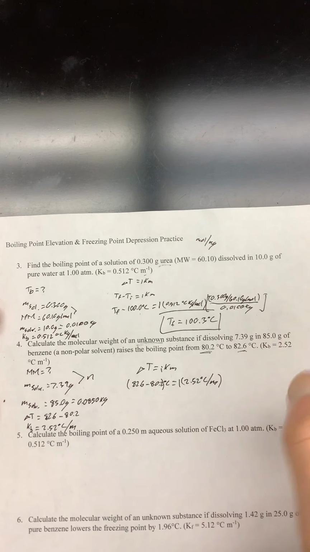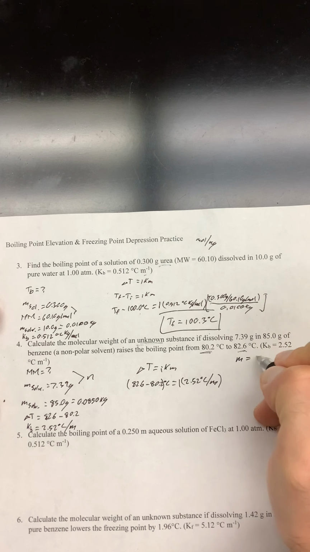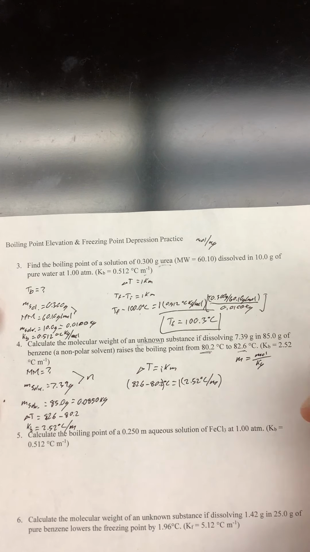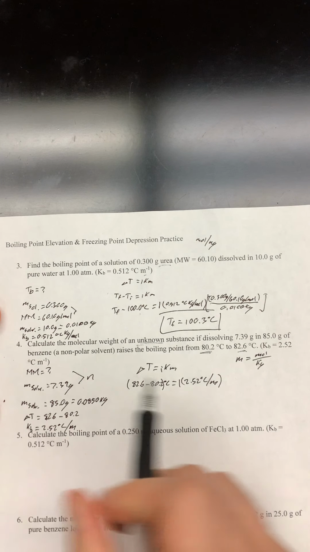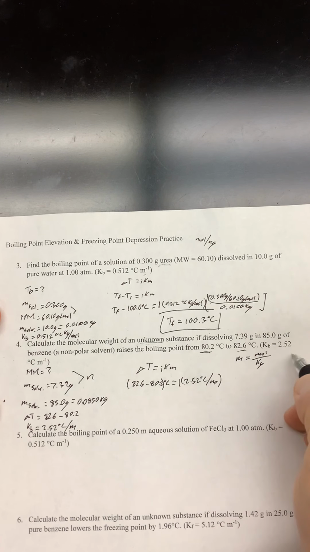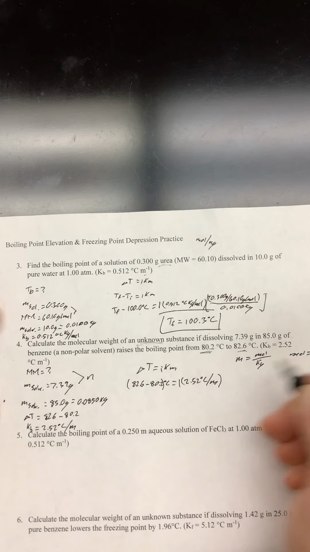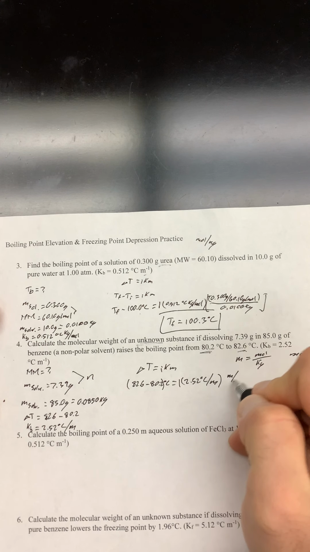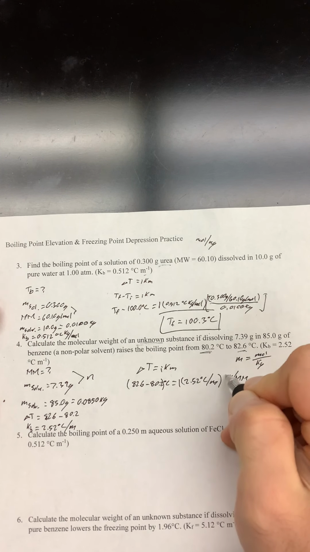To determine the molality, molality is equal to the moles of the solute divided by the kilograms of the solvent. We can get the moles of the solute by taking the mass divided by the molar mass. So I'm just going to plug in that quantity in the numerator, mass divided by molar mass.